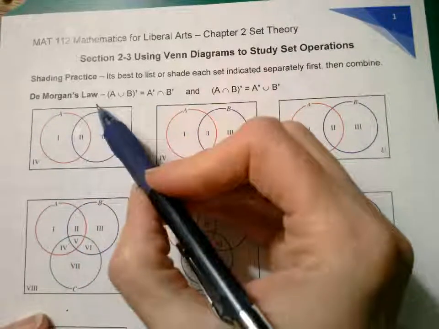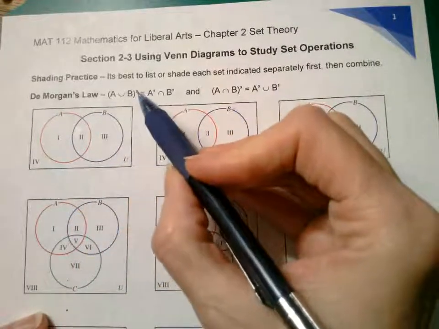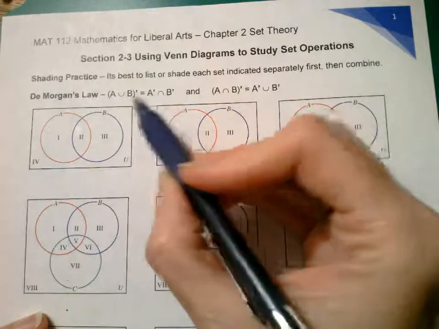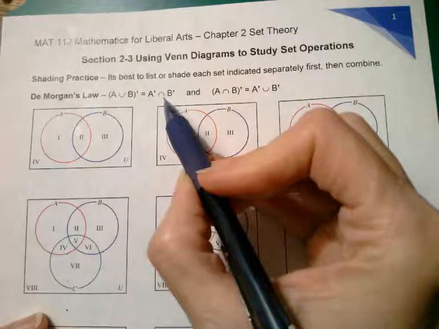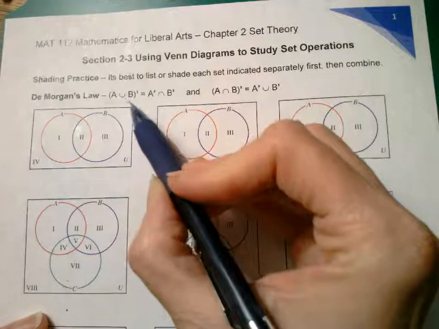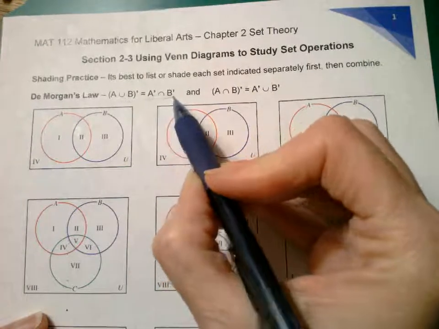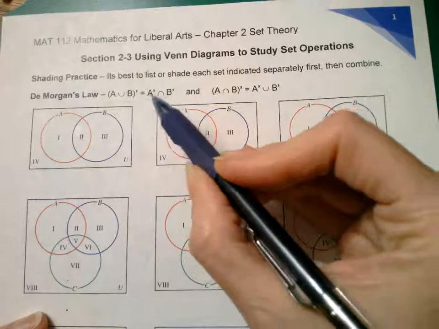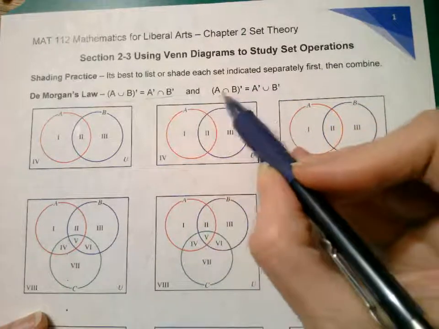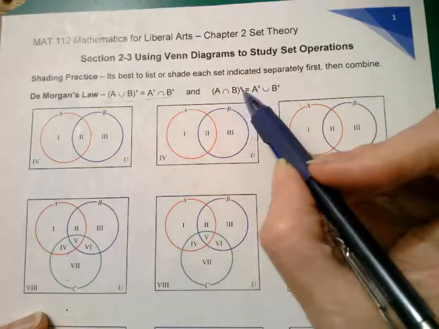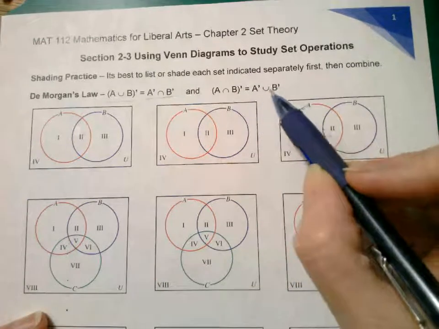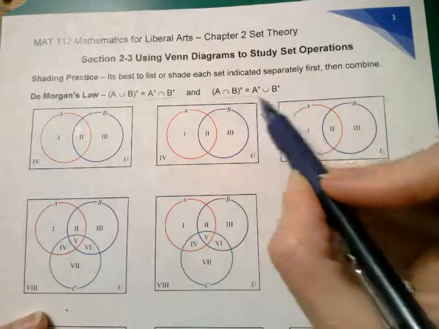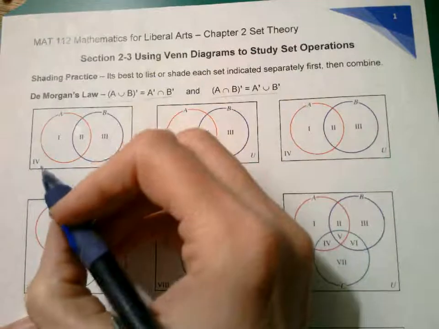And De Morgan's law is if you take this apostrophe and distribute it through the parentheses, you have to flip the symbol. So this set looks the same as this set. So when it's a union, it turns into an intersection of nots, okay? If it's an intersection and it's not an intersection, when you distribute this, it's going to be a union. So these are equivalent. So let's see what those look like.